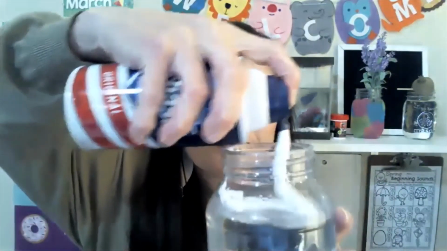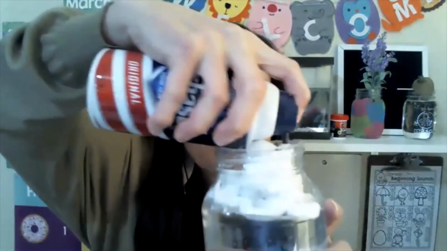Okay, so I have a jar and it's almost all the way filled with some water. And then I'm going to be using some shaving cream. Not the shaving gel, it has to be this cream. We're going to squirt it on top of the water. It's going to look like a cloud. Okay, let's do it. Whoa, that does look like a puffy cloud.